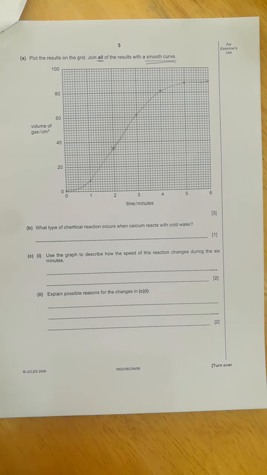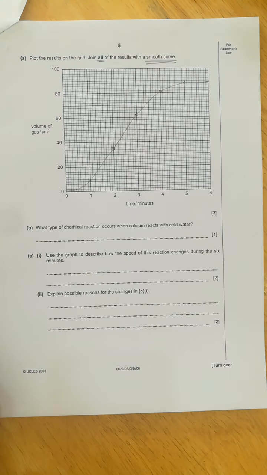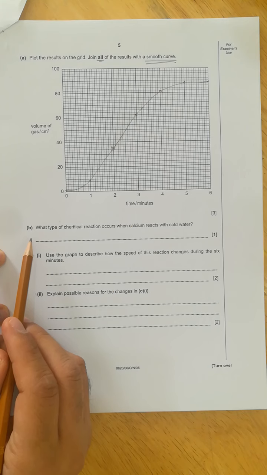Okay, so plotting the data, you need to be careful what he asks you to draw: a smooth curve or a straight line. Here he asks us to draw a smooth curve, so I will not use a ruler, just my hand. Try to make your drawing clear and neat. Okay, now let's see what he tells us.